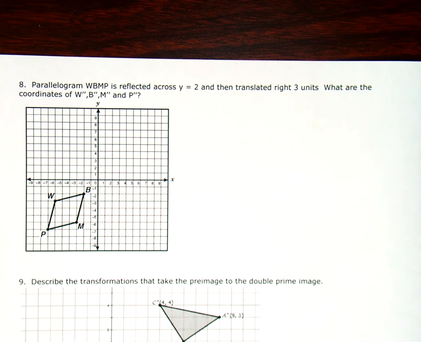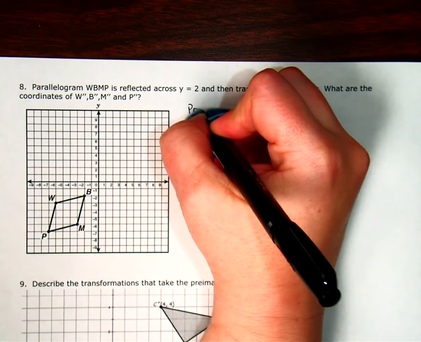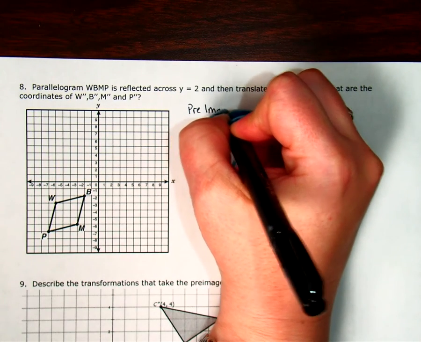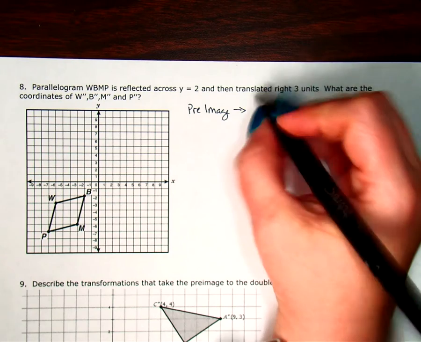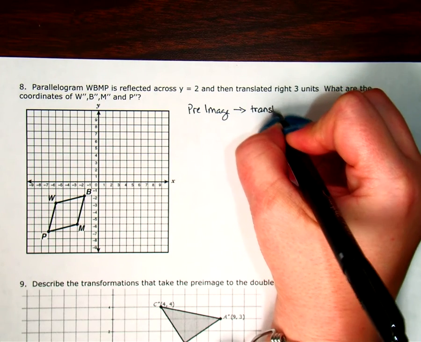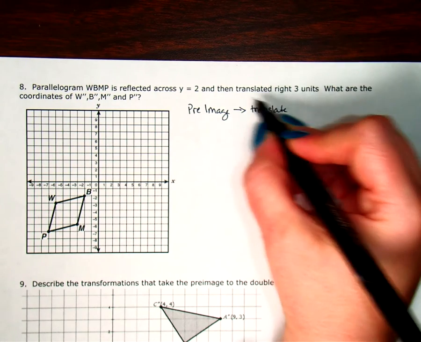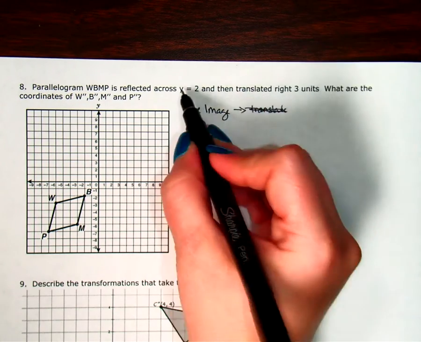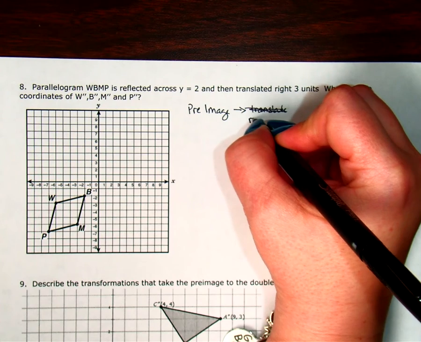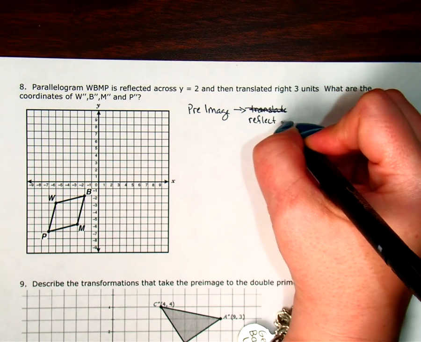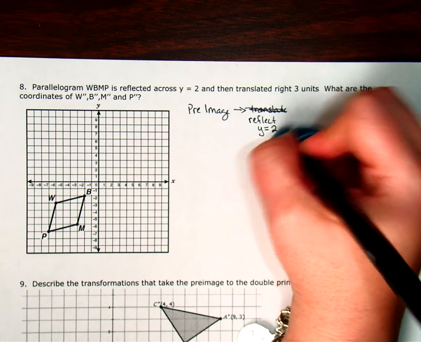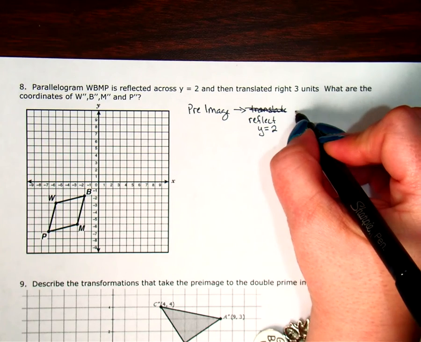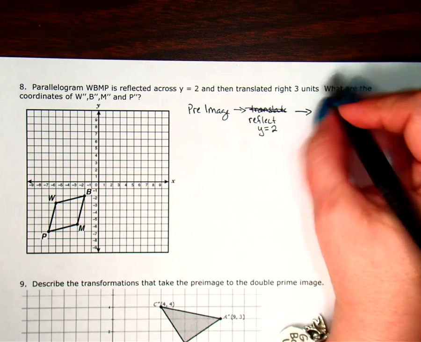Okay, so the first thing I'm going to do is write my rule. I'm going to have my pre-image, and then I'm going to translate 3 units. Oh sorry, I'm not going to translate next. I'm going to reflect across y equals 2. And then I'm going to translate 3 units right.